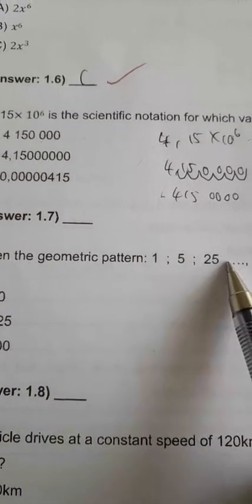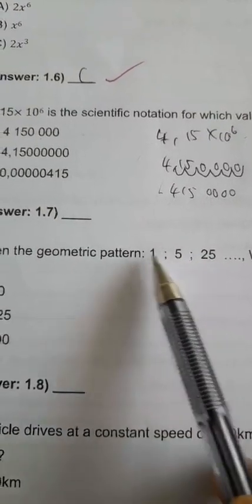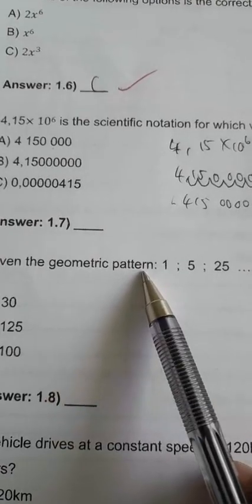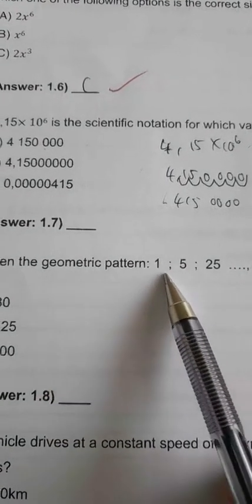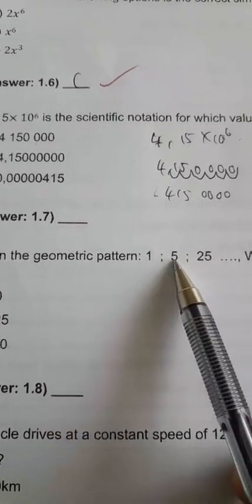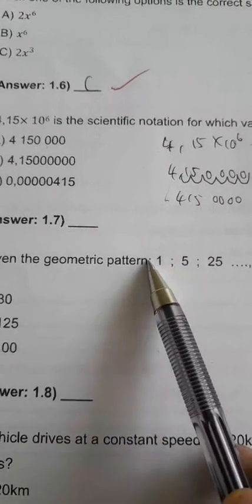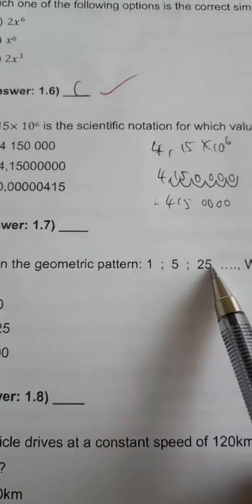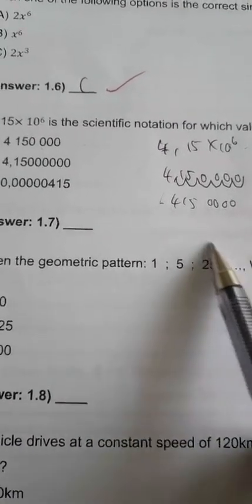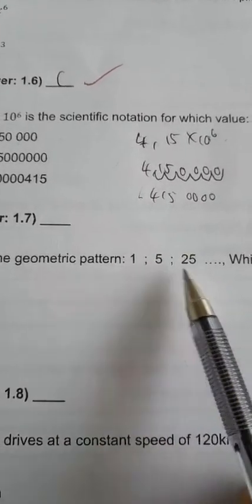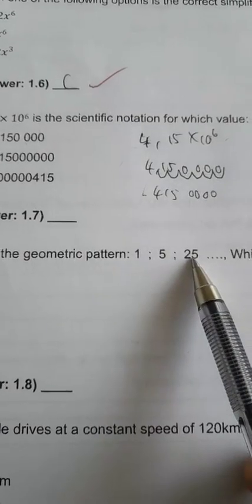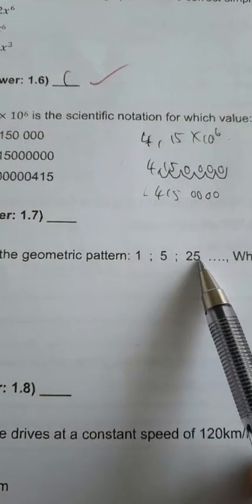1, 5, 25. If you look at this geometric pattern, some of you may not even register that geometric means we are multiplying a certain number to get the next number. So because of that, some of you will say 5 minus 1. Now 5 minus 1, you can see, will give you 4. 25 minus 5 does not give you 4 as well. So this is not a pattern that has a constant difference. We are not going up by 5. We are not adding 5 to the previous number to get the next number.